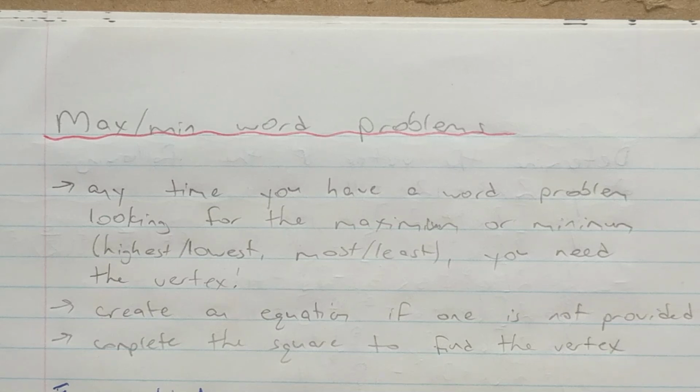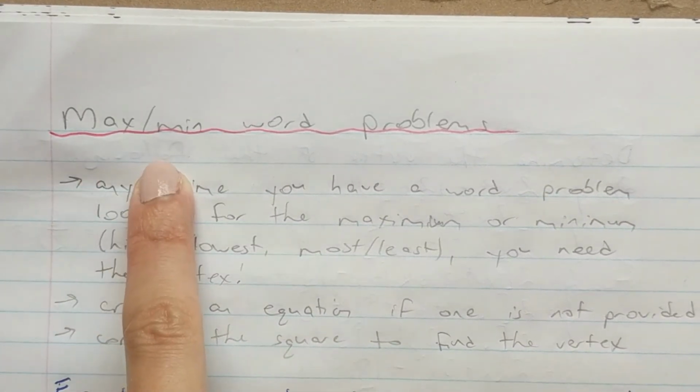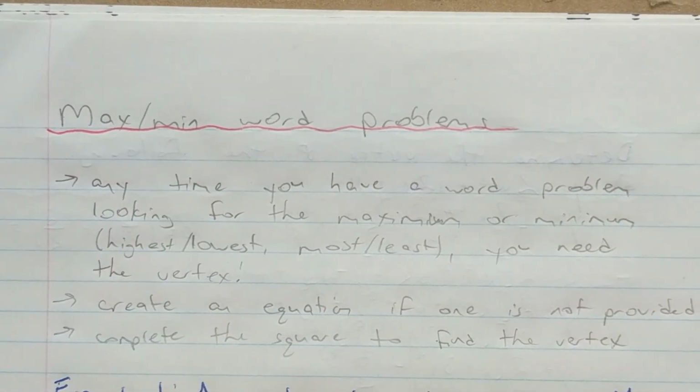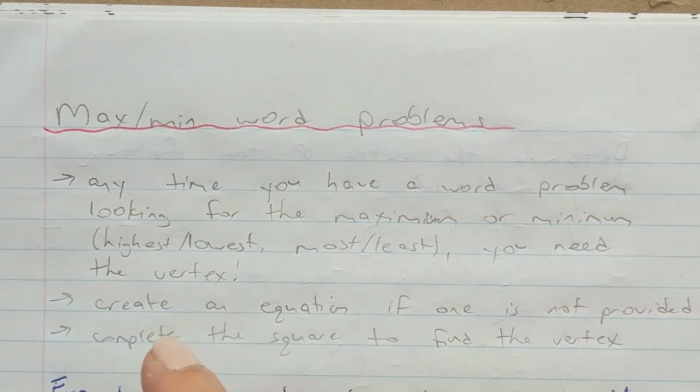Okay everyone, in today's video we're going to talk about vertex problem word problems. And these word problems are going to come in the form of a maximum or a minimum. When you're reading a word problem and you're trying to decide which strategy to use, first you need to look for the terminology being used.